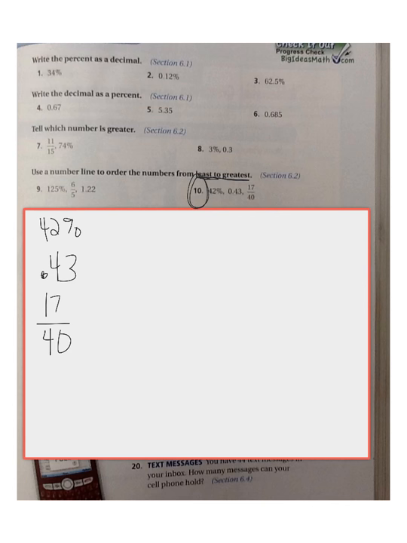Okay? We're going to convert all of these numbers. We have 42%, 0.43, and 17/40. We're going to make these all decimals. So when we have 42%, in order to convert that to a decimal, we simply move the decimal 2 places to the left. So 1, 2. 42% as a decimal is 0.42.